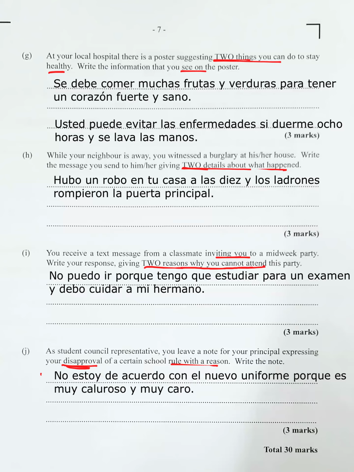Okay, so we can say something like that. Or no me gusta la regla, I don't like the rule, de no usar celulares porque podemos usarlos para investigar en clase. So I don't like the rule of no cell phones because we can use them to research in class, or to do research in class.